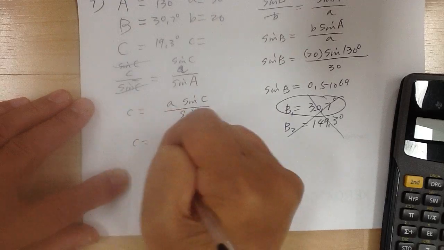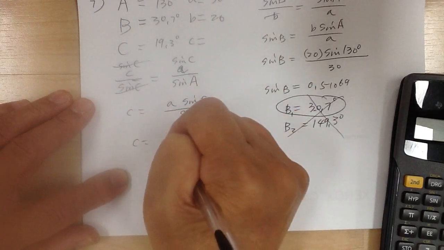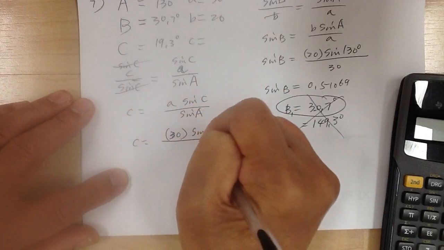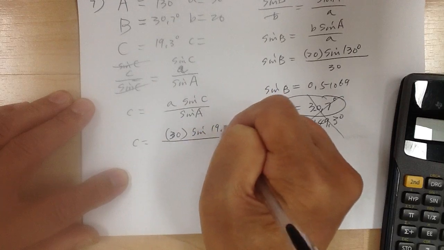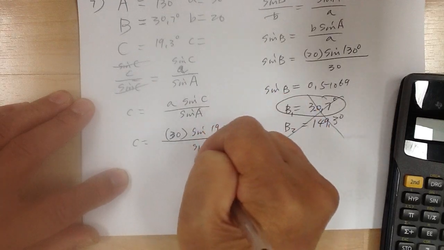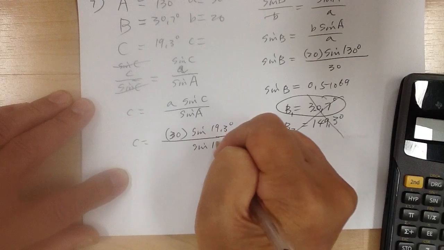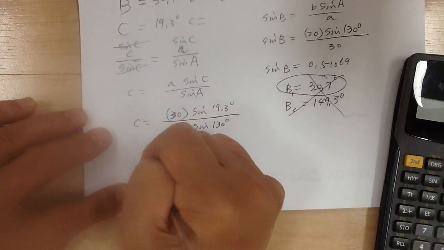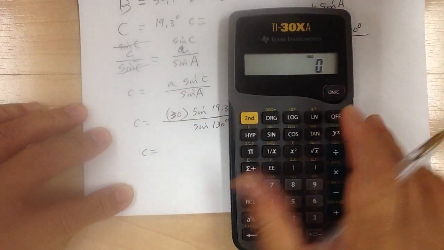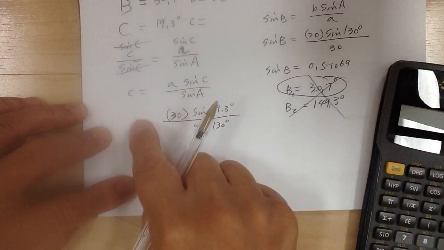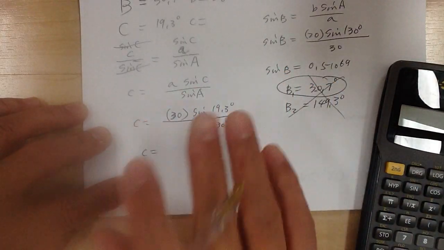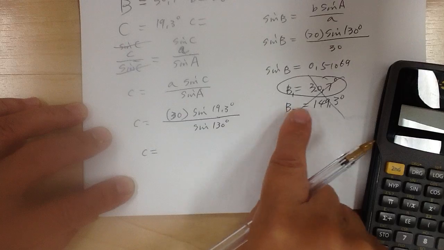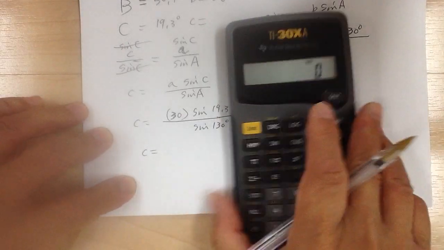So c equals a sine C over sine A. Put in your numbers. So a is 30, sine of C is 19.3 degrees, over sine A, 130 degrees. Okay, so enter all your numbers. Now, when you use the law of sines to find a length, then you don't have to worry about the second case. Only when you use it to look for the angle, that's when you have to worry about the second case.